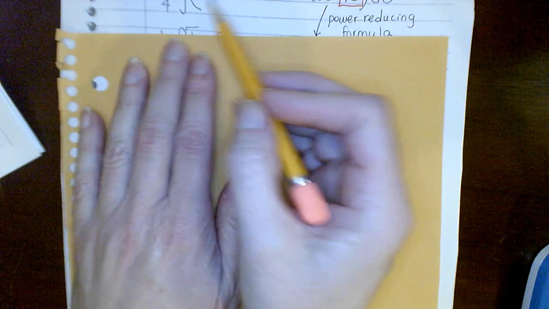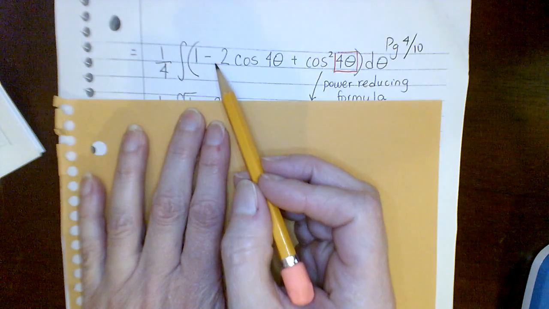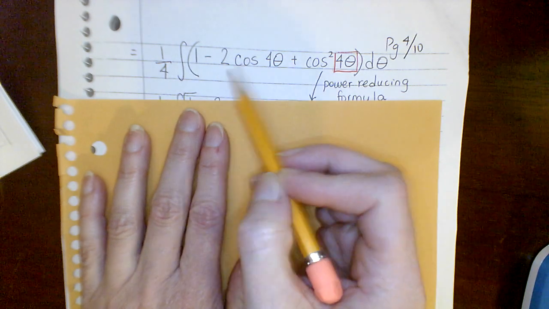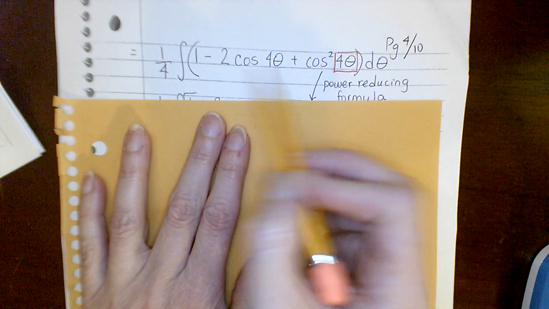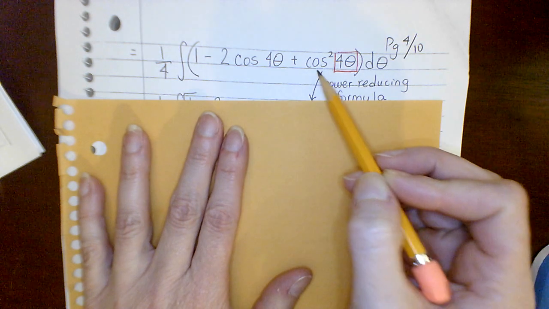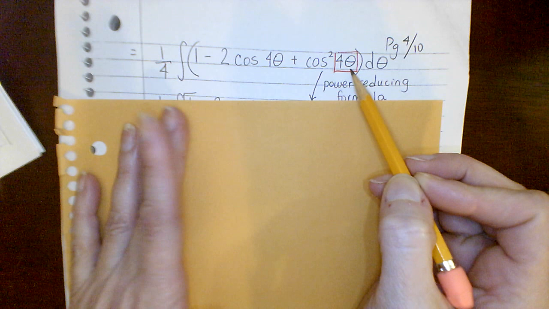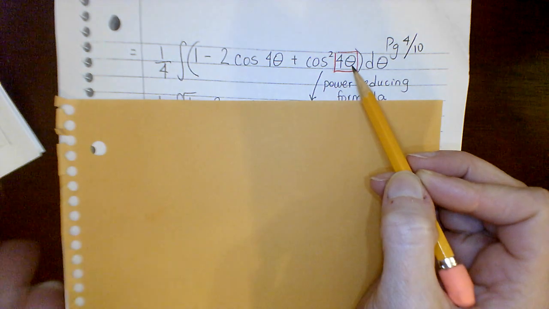Okay, so I distribute that stuff out. Alright, so I've got the integral of 1. Okay, I can integrate that, no big deal. 2 cosine 4 theta, not a big deal, I can integrate that. I got a squared. Those squares are the problem. That's what I was trying to get rid of.